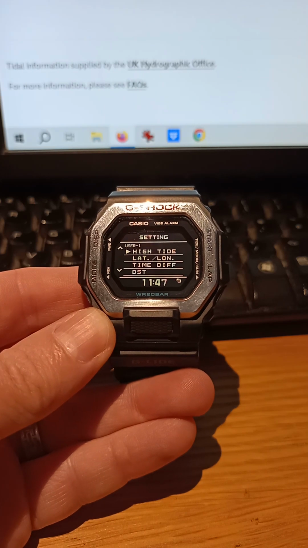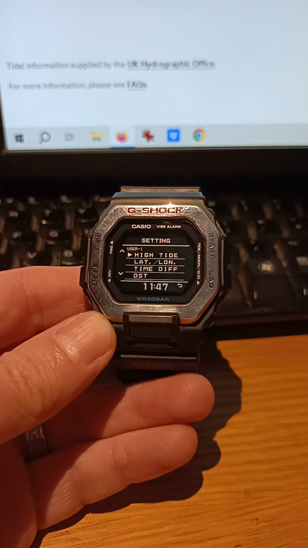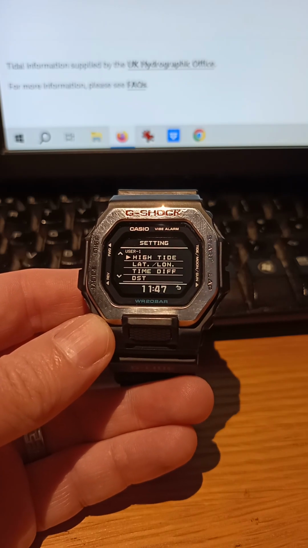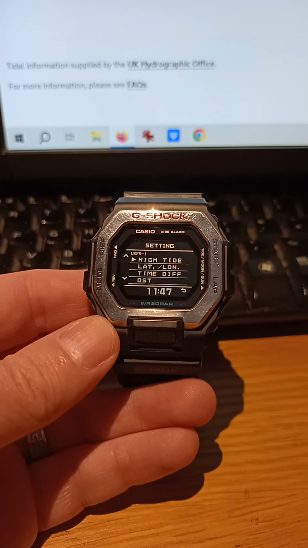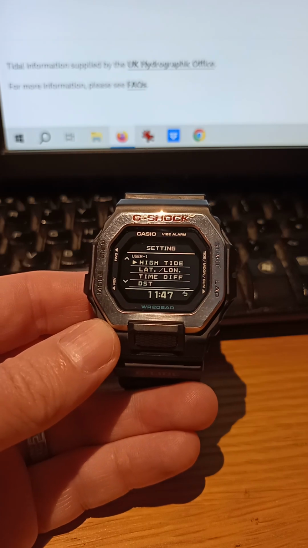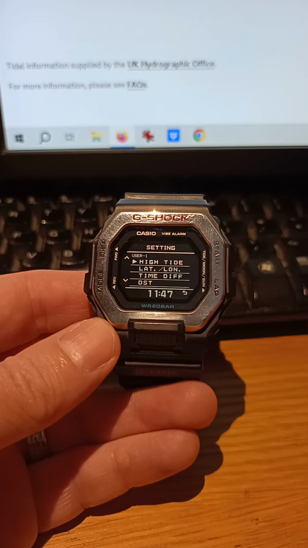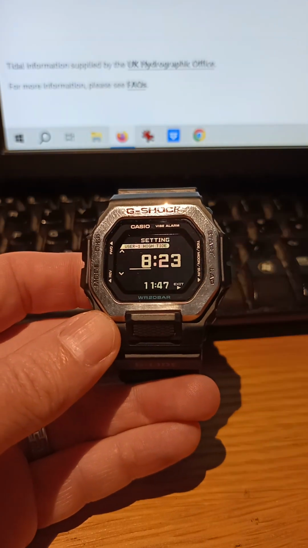One is your high tide. Now, in all the things that I've tried, in the advice that I've read, the best seems to be if you set it to the high tide which is nearest to your current time, be it a tide that's gone by or whether it's a tide that's upcoming. In my case, it's been 9:23 this morning. So going into high tide, you can see I've set it to 8:23.